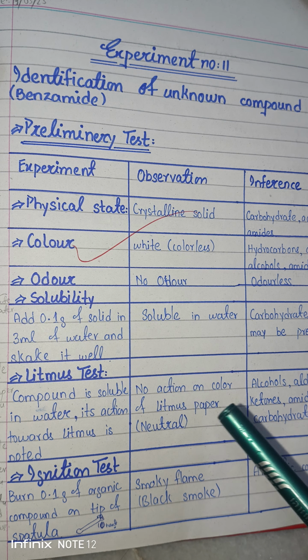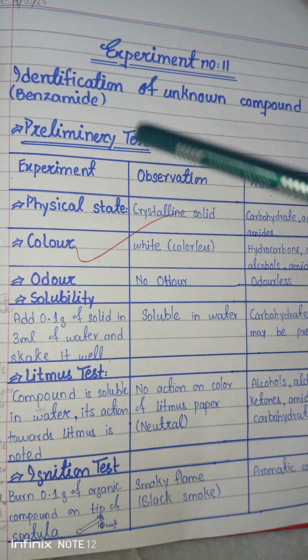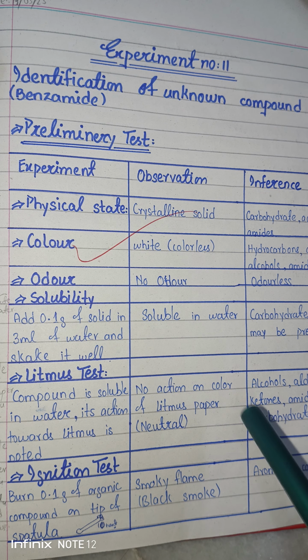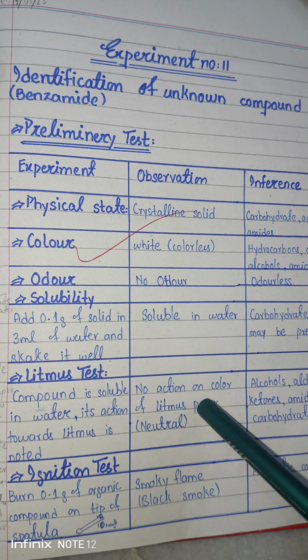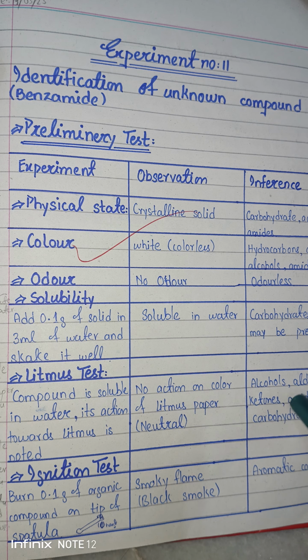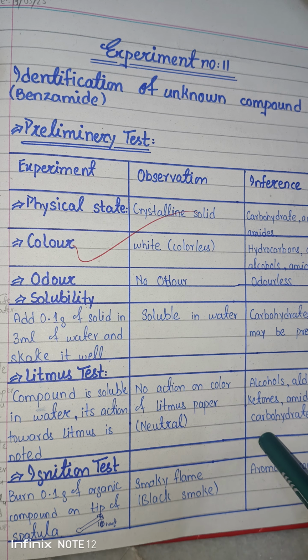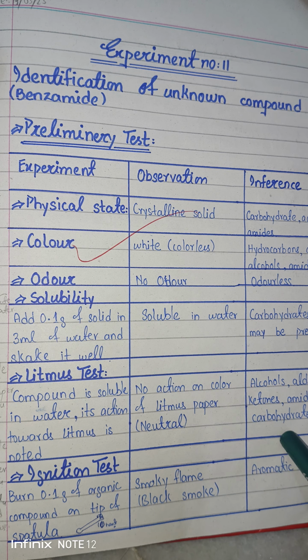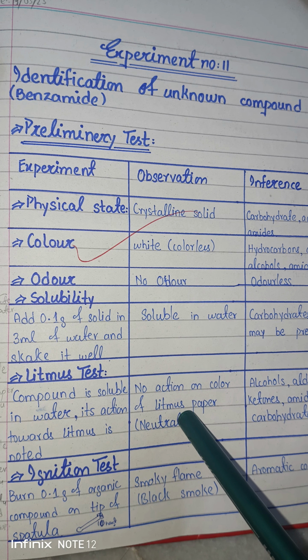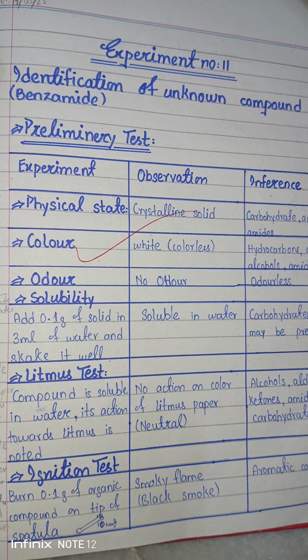Water also has pH 7, so the benzamide solution has pH 7, so the litmus paper is showing no color change. Now some alcohols, aldehydes, amides, ketones and carbohydrates also show a neutral litmus paper, so therefore we are saying that they could be present.